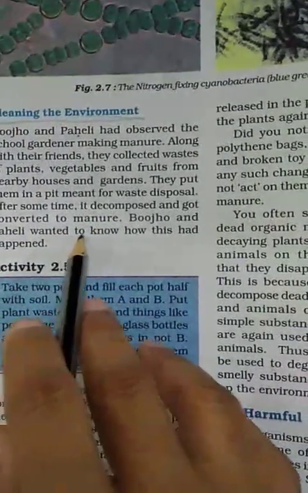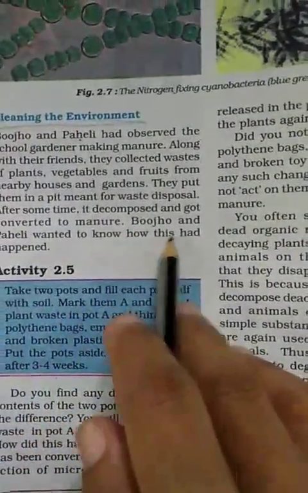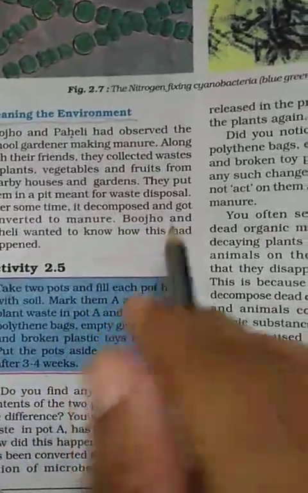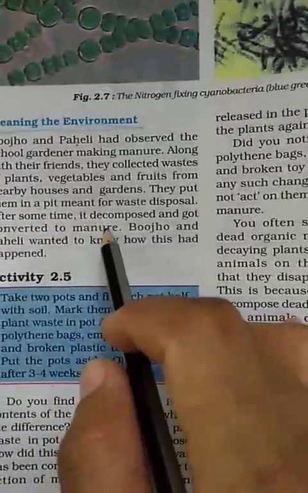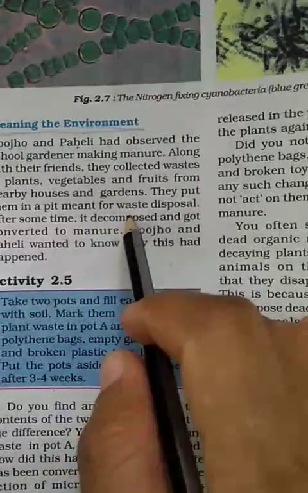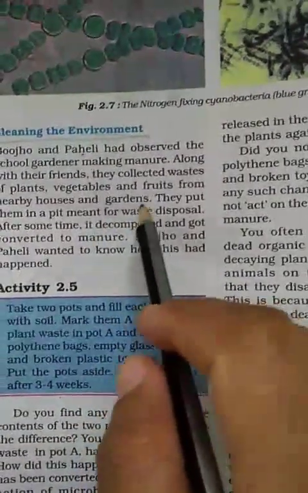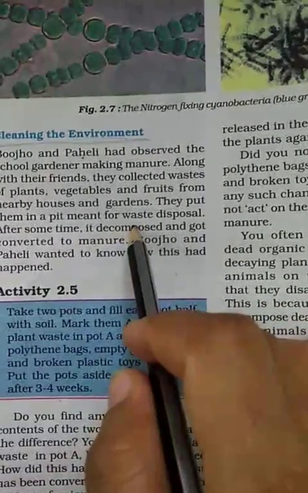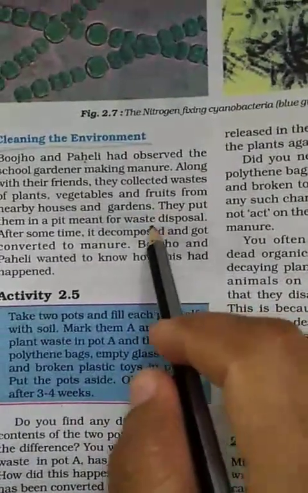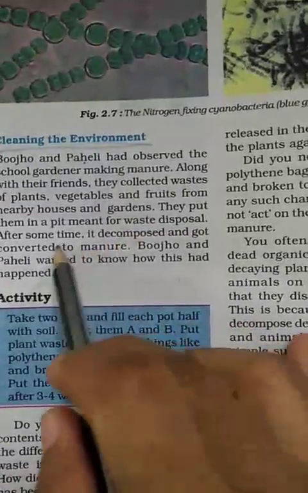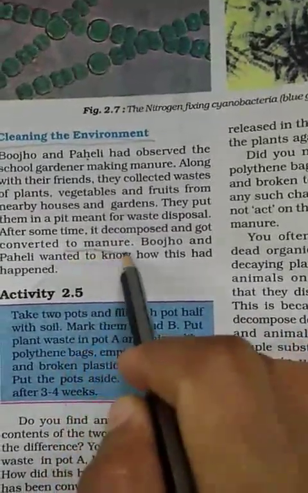Now they wanted to know how this had happened. Whatever material was thrown into the pit is waste. The microorganisms worked on that material and decomposed it, and finally the manure was prepared.